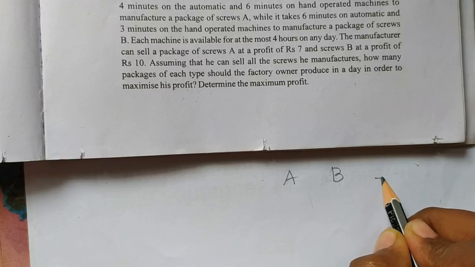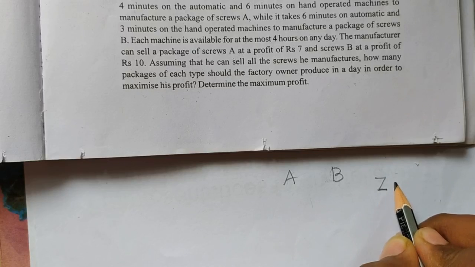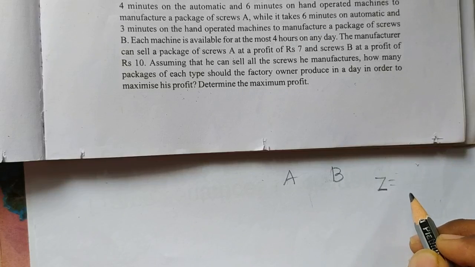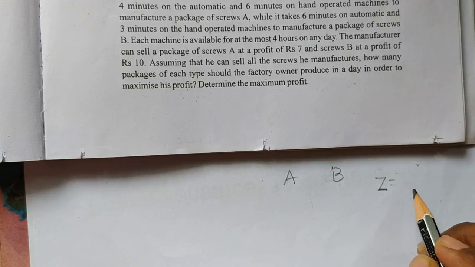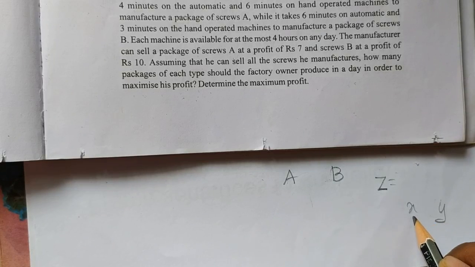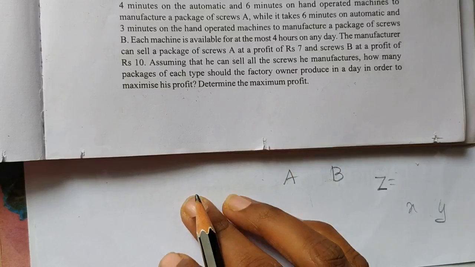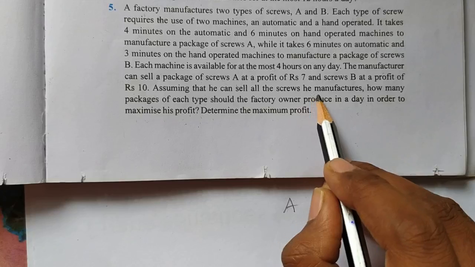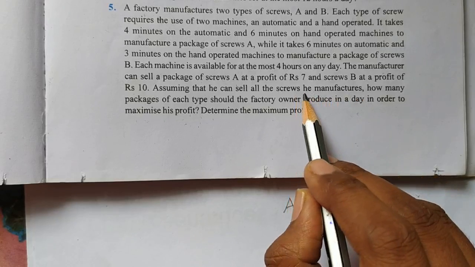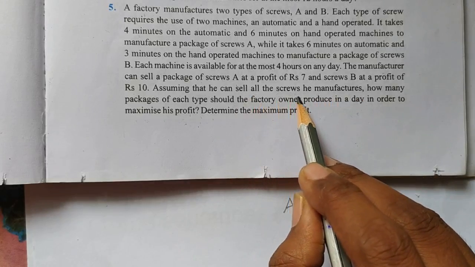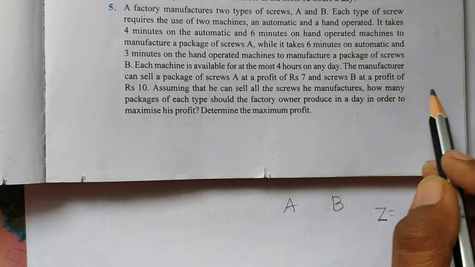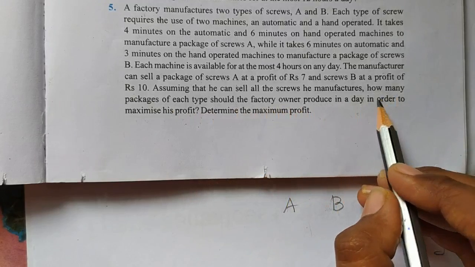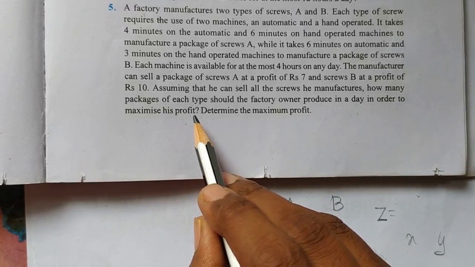So the objective function Z is to maximize the profit. We can consider Z as the profit function, and we know that the objective function Z is expressed in terms of X and Y. Now we have to choose the unknowns here. The question is, assuming that he can sell all the screws he manufactures, that is, the owner can sell all the screws that he manufactures, how many packages of each type should the factory owner produce in a day in order to maximize his profit?